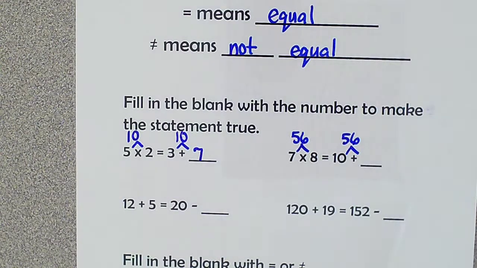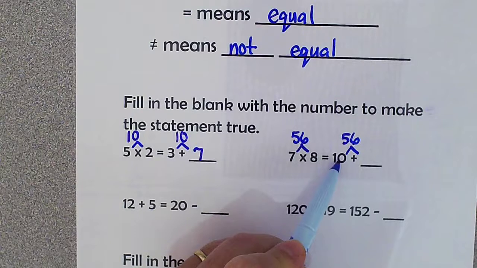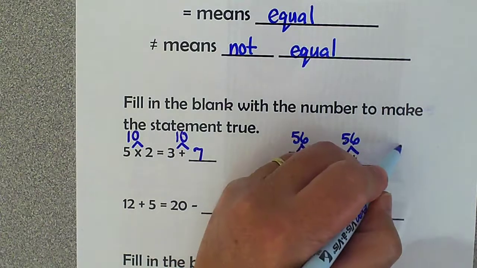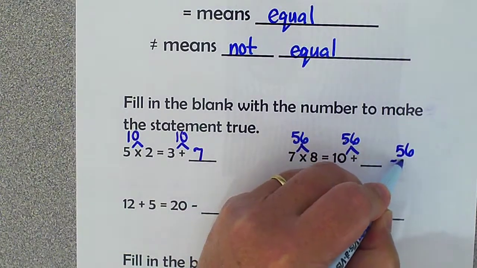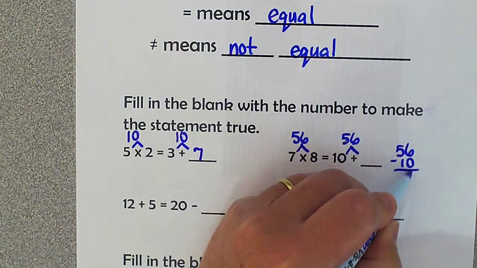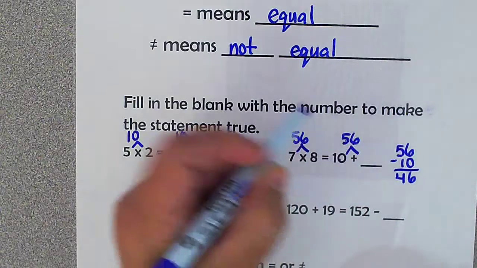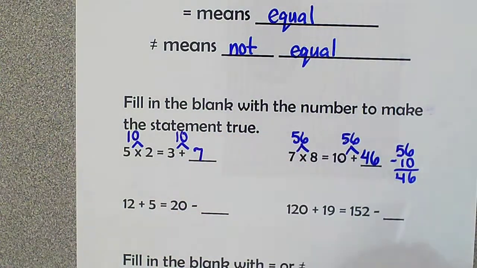The quickest way to get my answer for this right-hand side is to subtract these two numbers, because 10 plus something must land me on 56. If I subtract these two numbers, I'll find out what I need to add to it. So 56 minus 10. 6 minus 0 is 6. 5 minus 1 is 4. So 10 plus 46 equals 56.